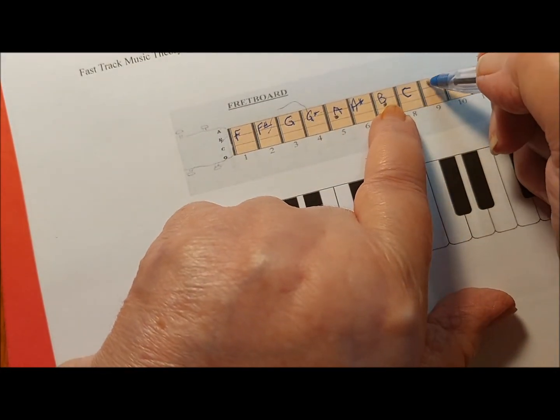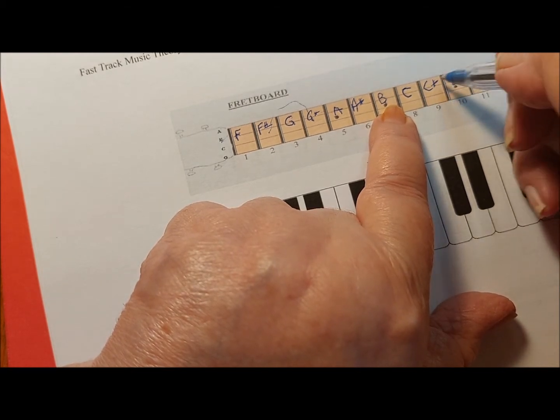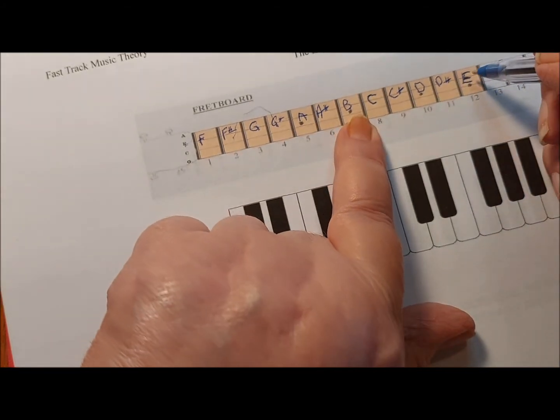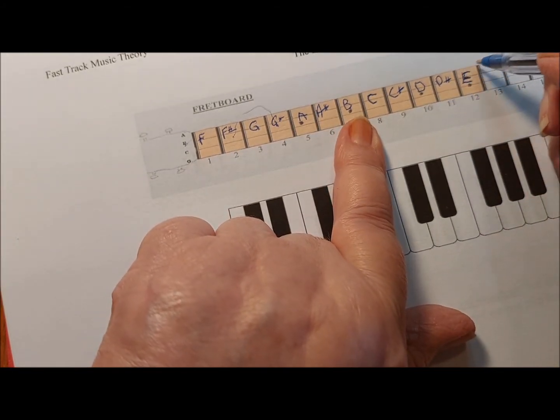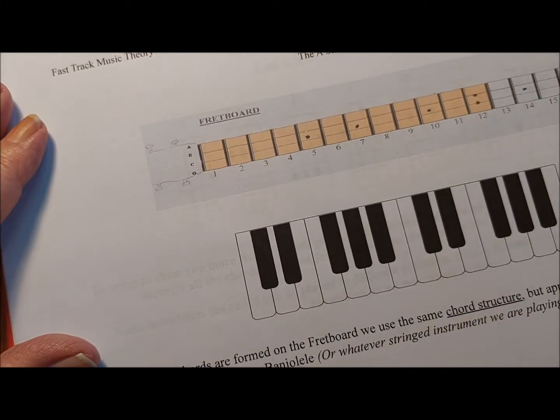Then we're going to go whole step, whole step, whole step, half step. So get back to the thing.